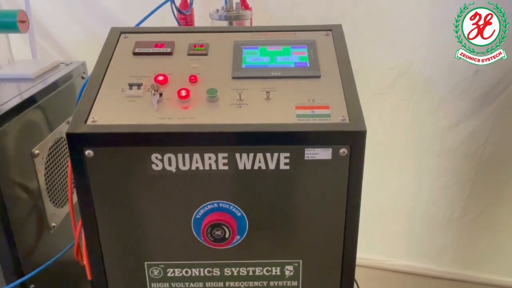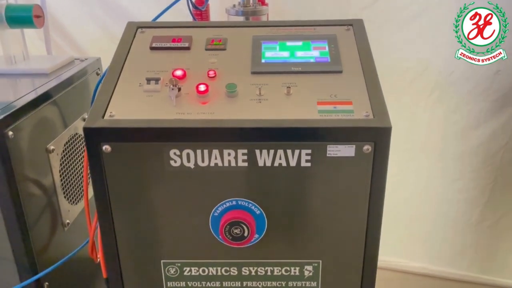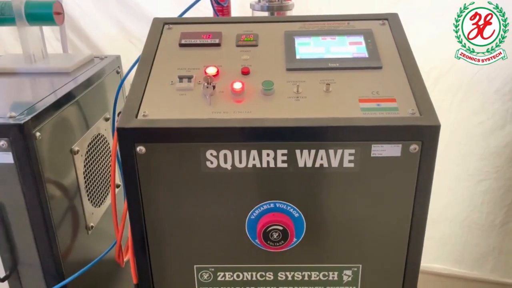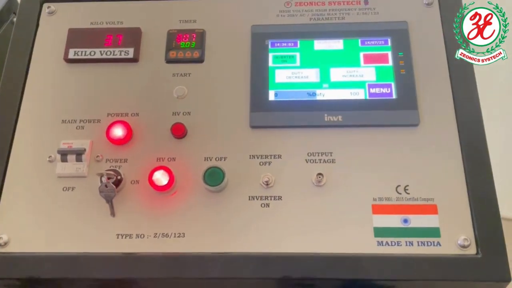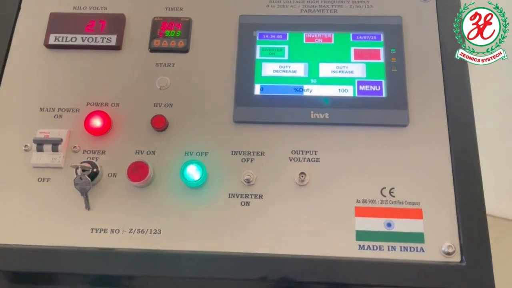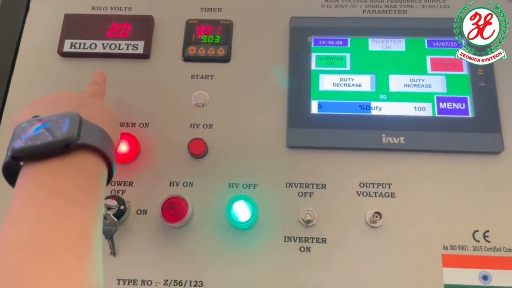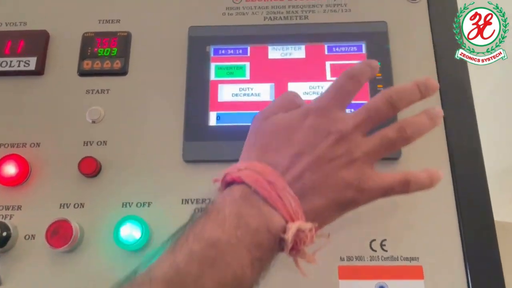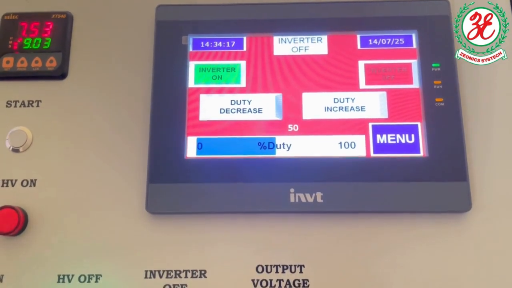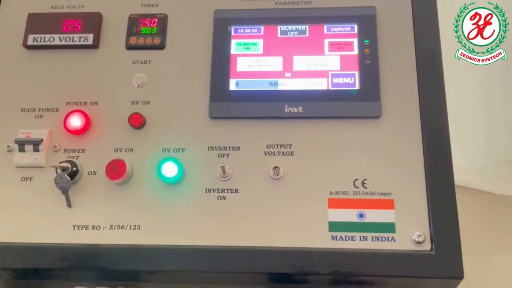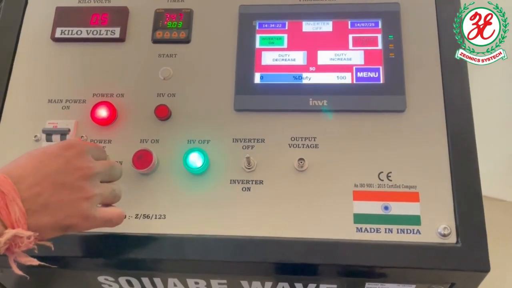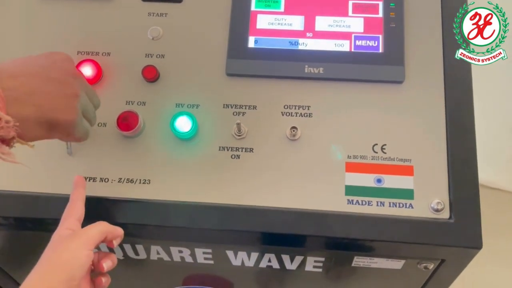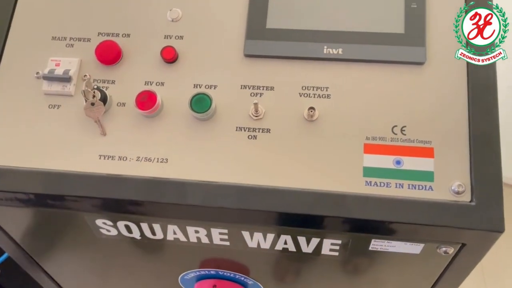Now, we will show you the method to switch off. First, we reduce the voltage to 0. Next, we turn off the high voltage. We continuously observe the voltage here to ensure it goes to 0, and in the meantime, we can switch off the inverter. Disconnect the inverter. Ensure that the voltage is less than 1 kV. Turn off the power switch and switch off the MCB.